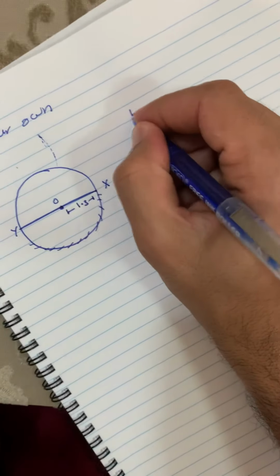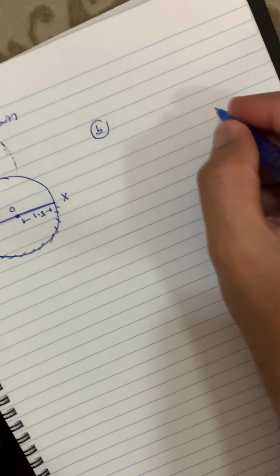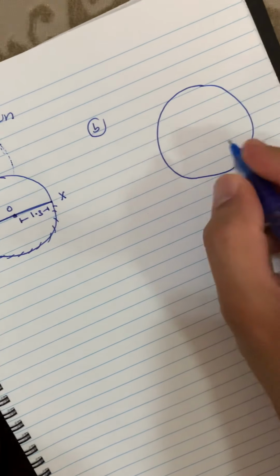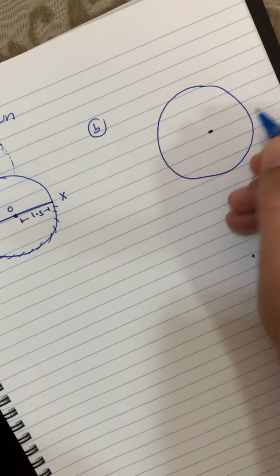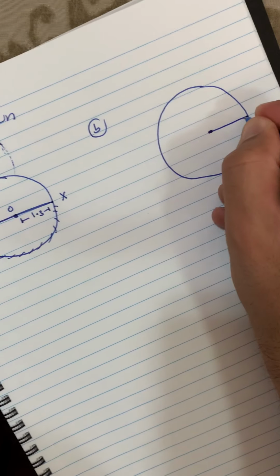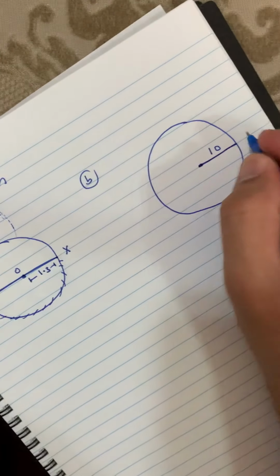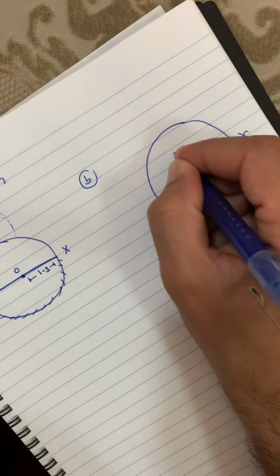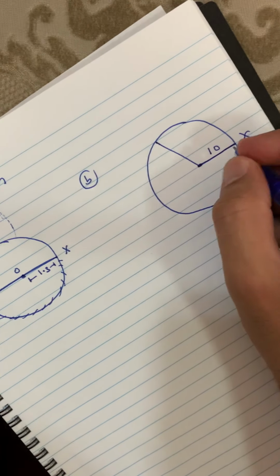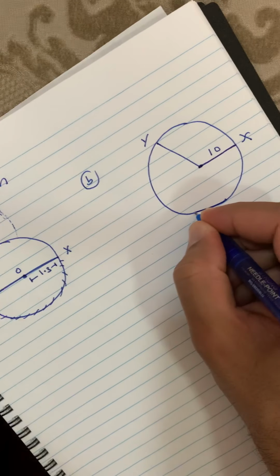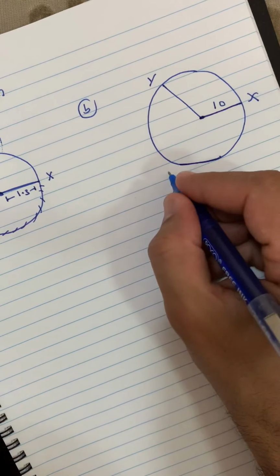Then B, this is from my mind. Given the circle, given the radius equals 10, this is X, this is Y, and the angle here is 250.